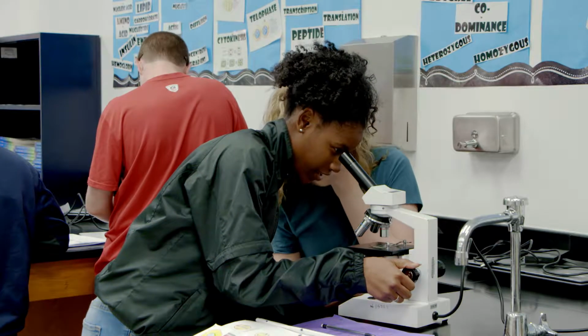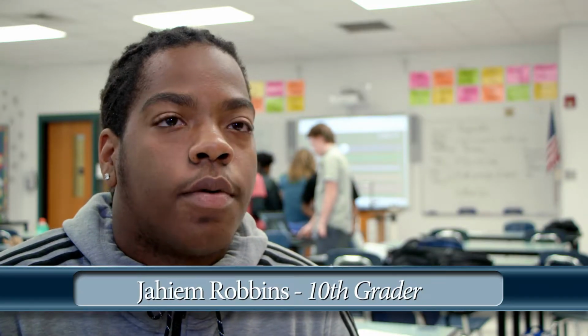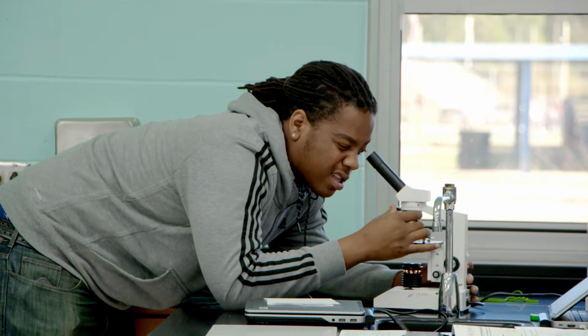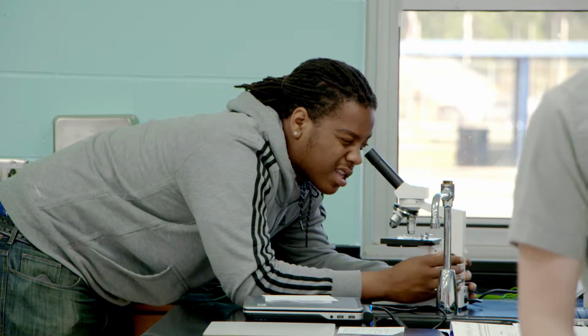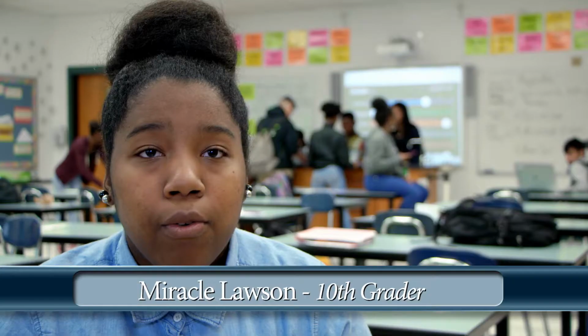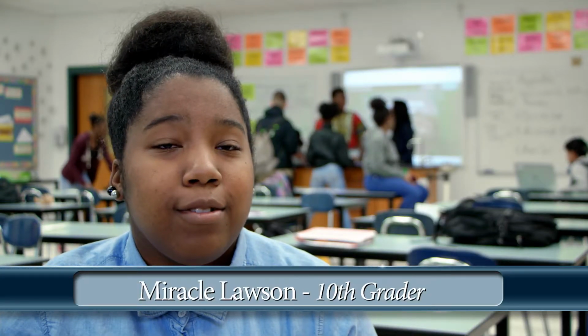My favorite thing in biology is to look through a microscope. So I think that's going to be really fun. Getting to see it real through the microscope, so possibly that can help us see it more and understand it more. You can see how the cells actually work and how they move and reproduce and all that. It's pretty cool.